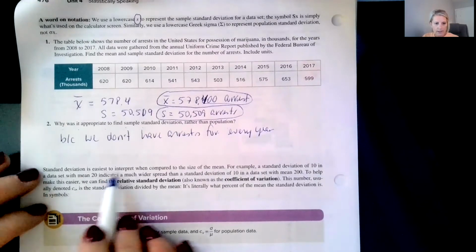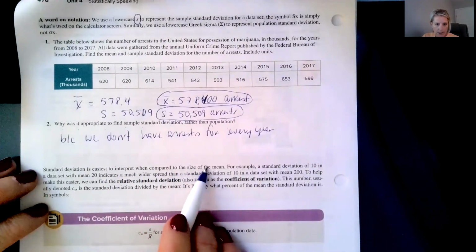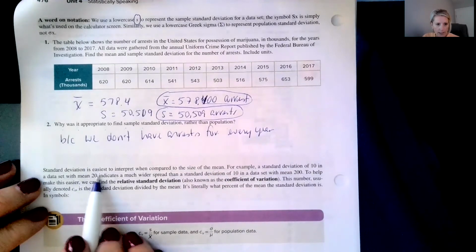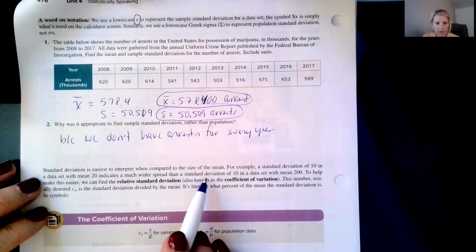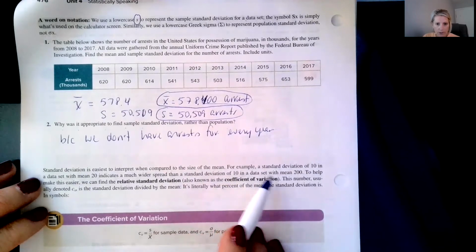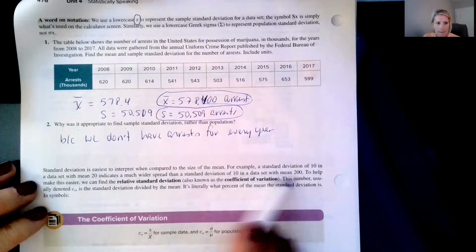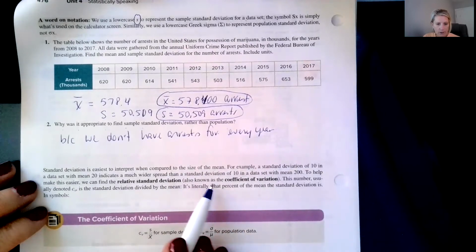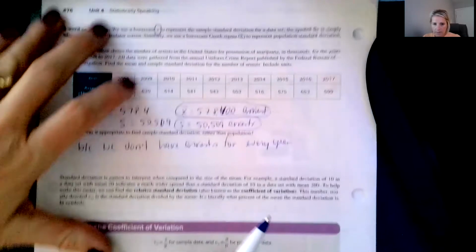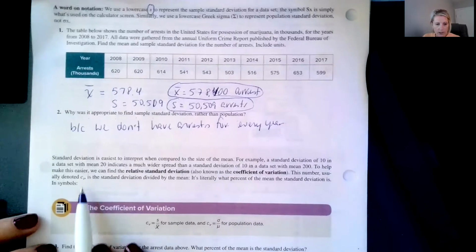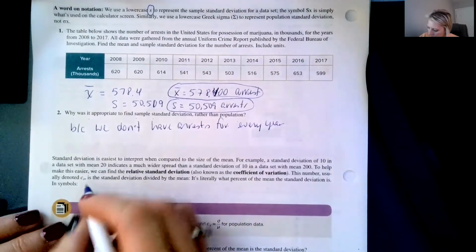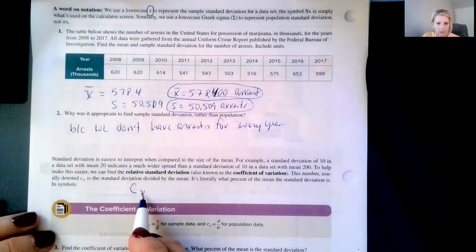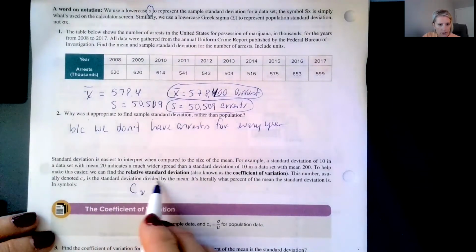Standard deviation is easiest to interpret when compared to the size of the mean. For example, a standard deviation of 10 in a data set with mean 20 indicates a much wider spread than a standard deviation of 10 in a data set with mean 200. To help make this easier, we can find the relative standard deviation, also known as the coefficient of variation. This number is usually denoted C with a little v in the subscript. It is the standard deviation divided by the mean.